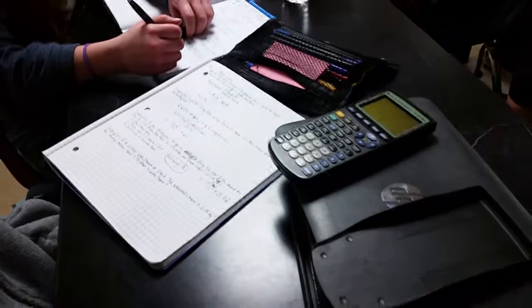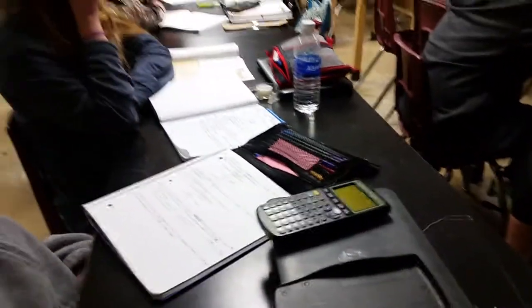I don't know how to do this at all. Do you remember the formula for kinetic energy, or can you look back in that part of your notes? Okay.